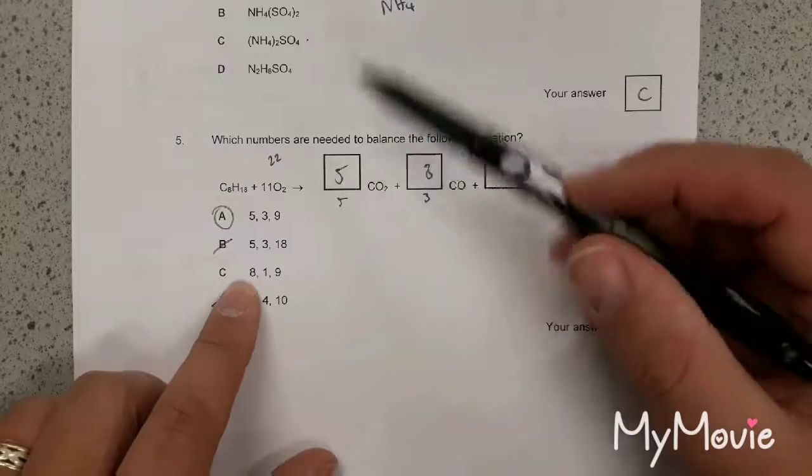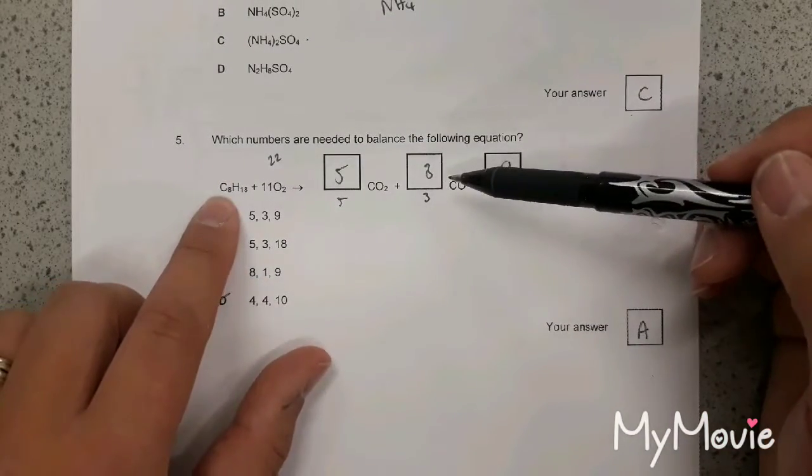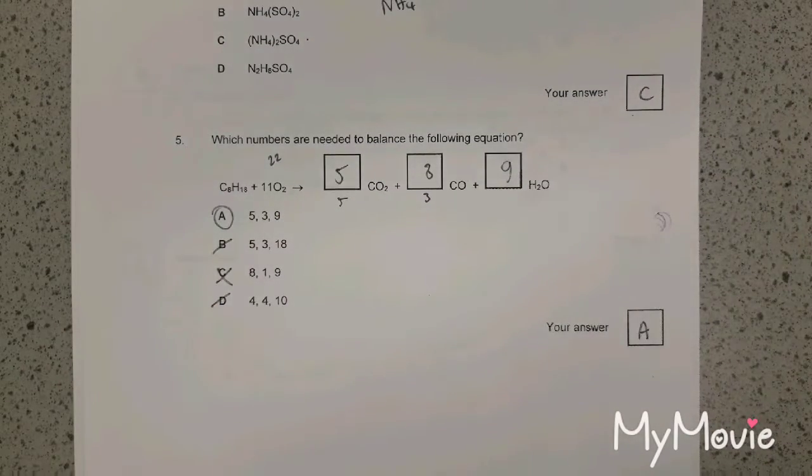If you want to double check it for sure, look at this one now. There are 8 carbons in there, and there's 1 there, which gives you straight away 9 carbons. There's only 8 to play with, so that's going to have to be wrong. So there we go, the answer to question 5 is A.